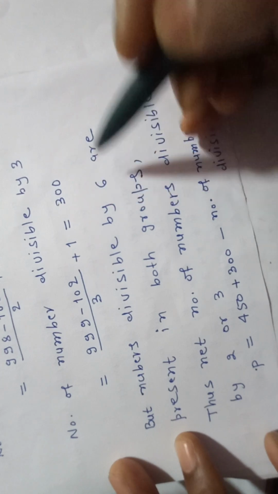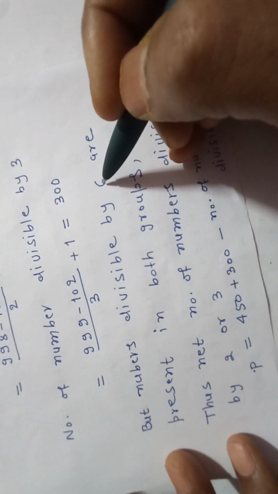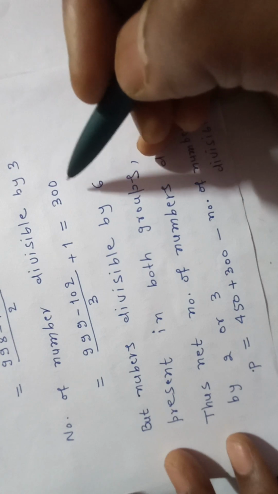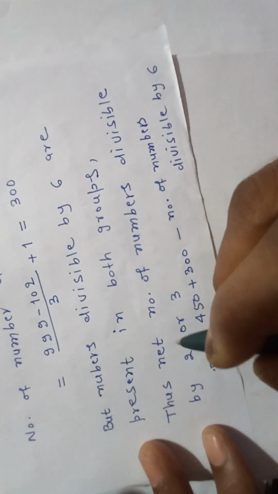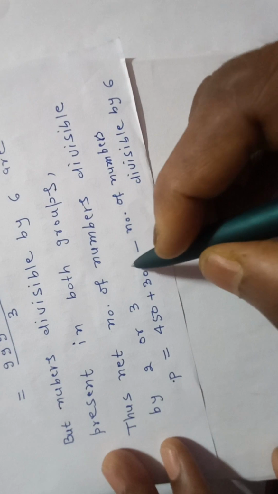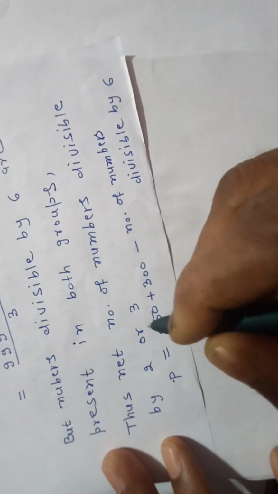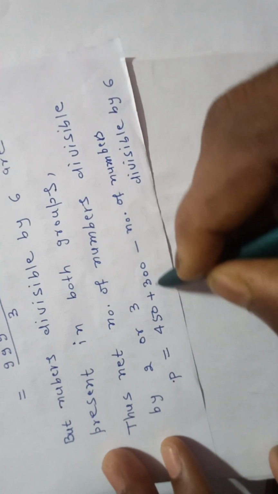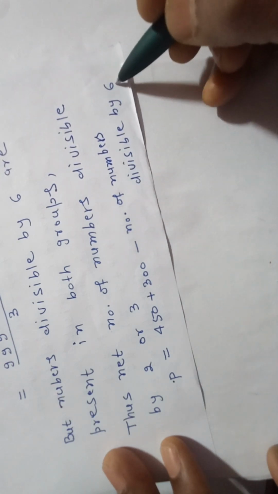So, those numbers which are divisible by 6 will come in both groups, in the group of divisible by 2 and in the group of divisible by 3. Thus, the net number of numbers divisible by 2 or 3, let that number be P. So, P is equal to 450 plus 300 minus the number of numbers divisible by 6.